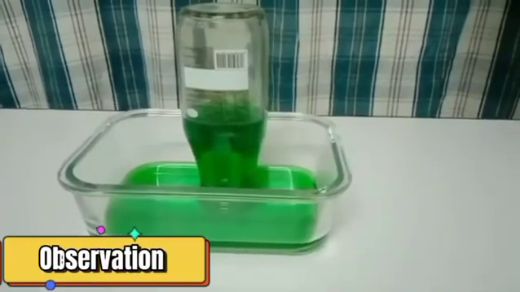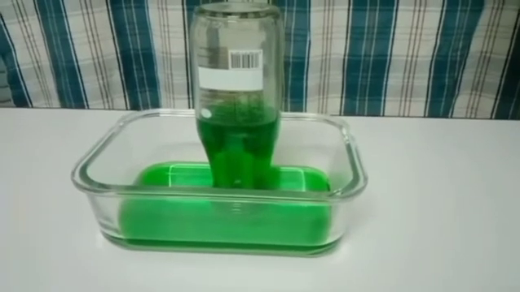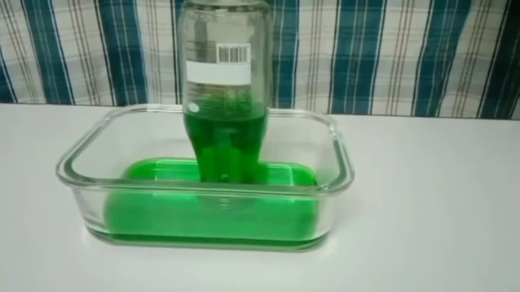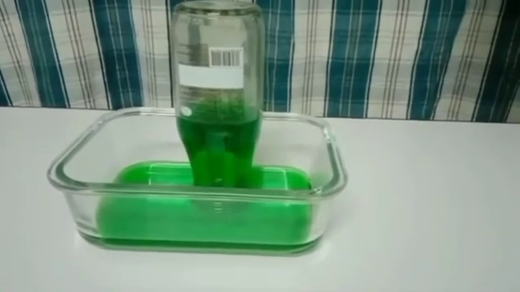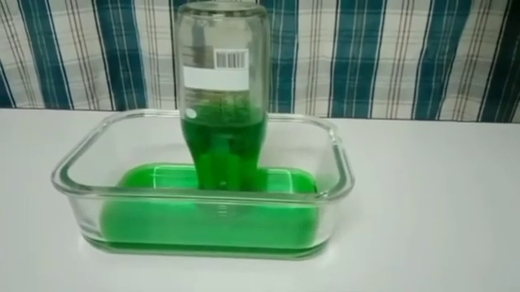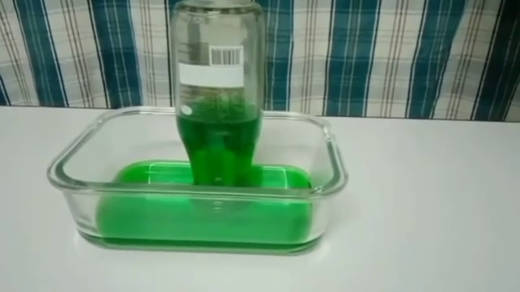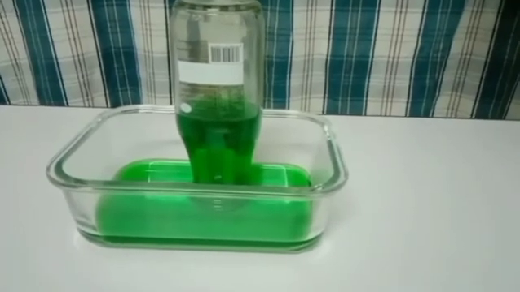So the observation is, after a little while of having a beaker on top of the candle, the flame of the candle will fade away until it is extinguished. Then the water level begins to rise as the candle fades away. The water level underneath the beaker is higher than in the shallow dish. So what this means is, the temperature decreases, the pressure also decreases, which causes the water level to increase.